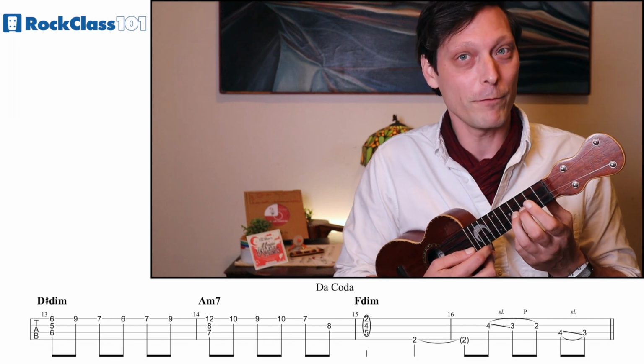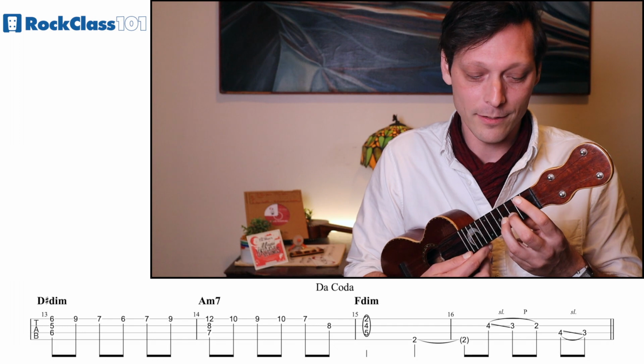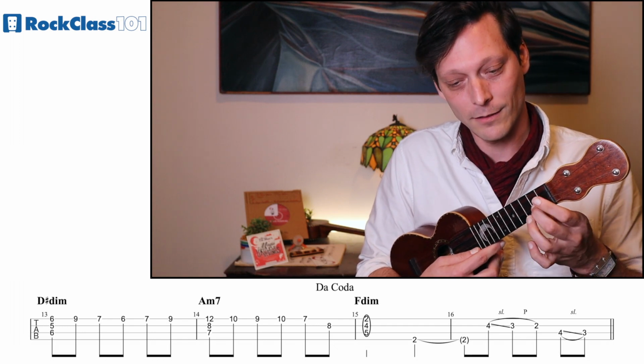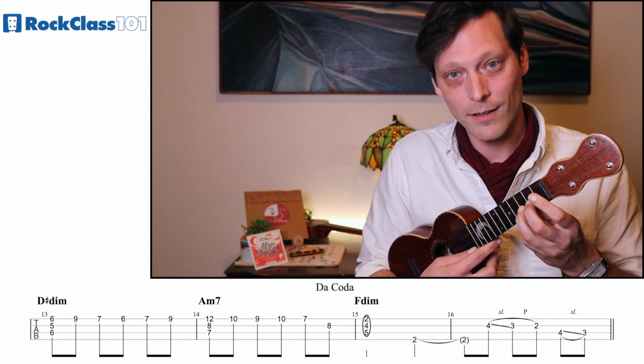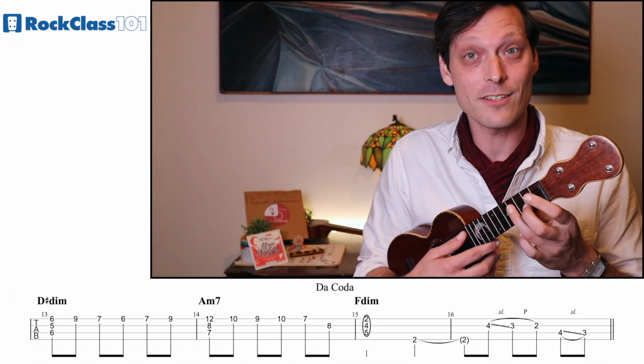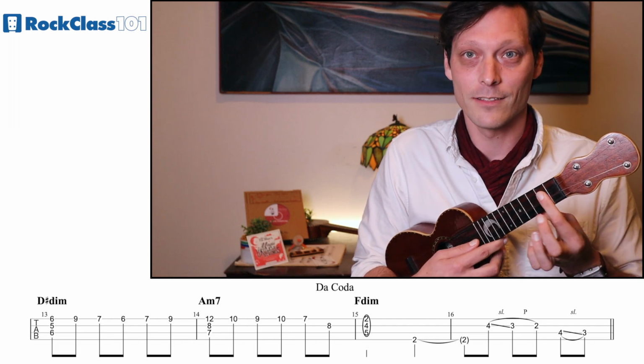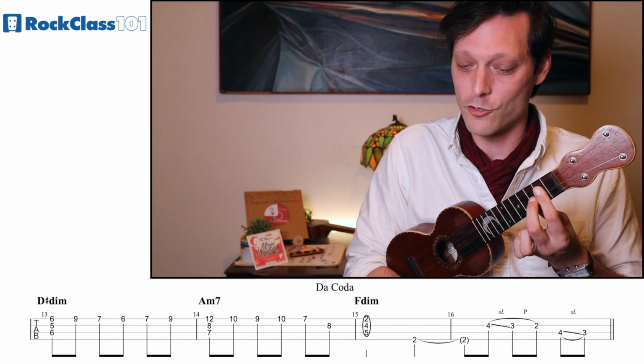So we'll be starting on the 4th fret of our E string and sliding to the 3rd fret. And then pull off onto the 2nd fret. It's going to be quiet, and that's okay. And then 4th fret of the C string, sliding into the 3rd fret. And that's going to slide us right into that bar chord G that we played before.